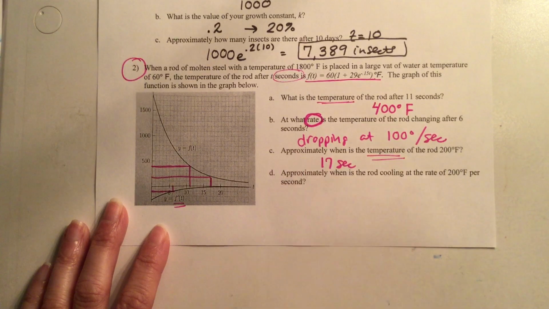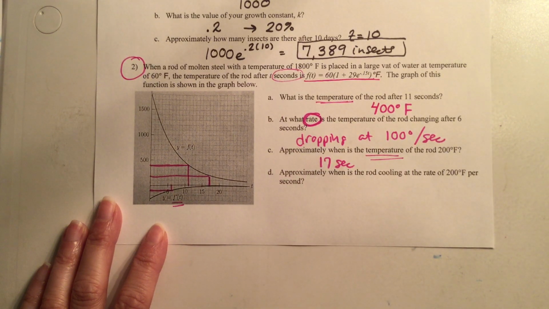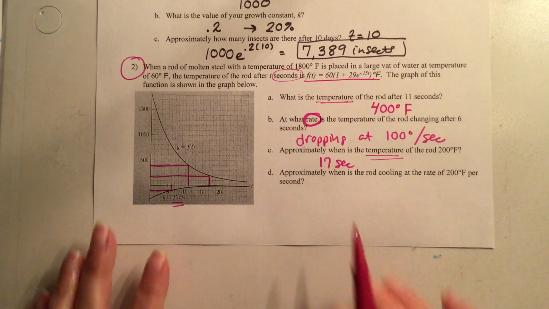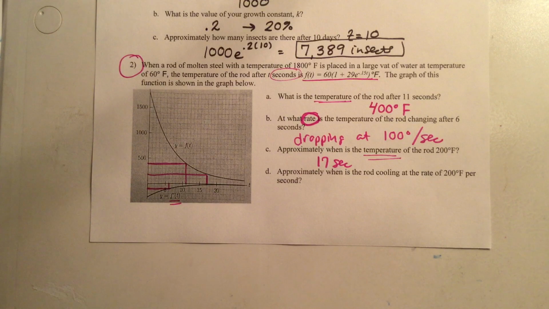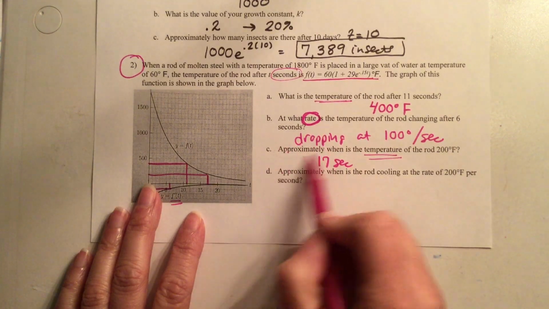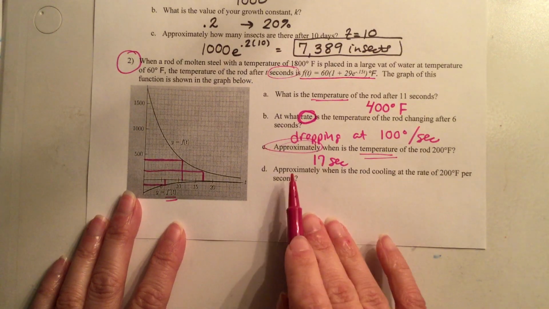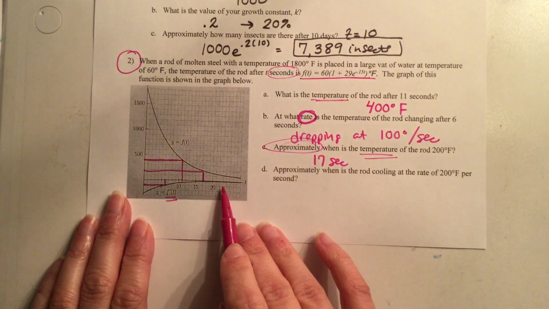Approximately, and the reason why they're saying approximately so much is because you're reading a graph, okay? Obviously, you're doing an estimation, doing the best you can, okay? So don't worry about it being exact. If you looked and you're like, whoa, I thought it was 16.8, great, because 16.8 is approximately 17, okay? So that's the deal with this word that keeps showing up as you're reading graphs.